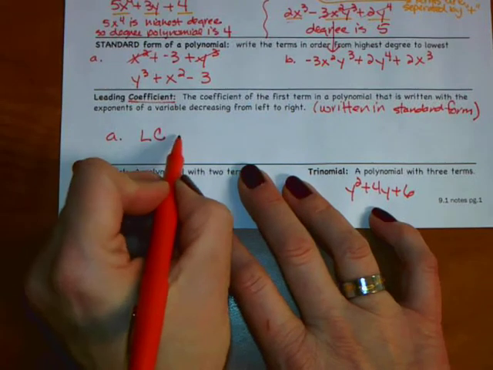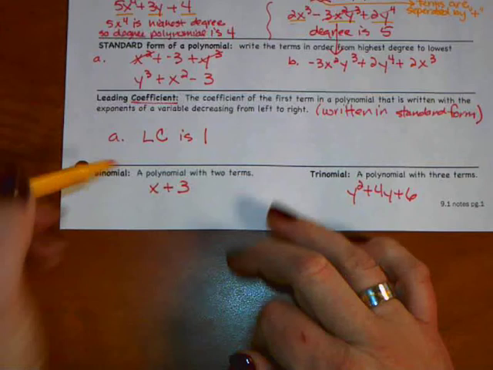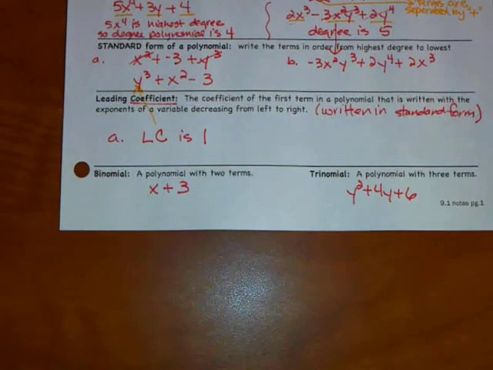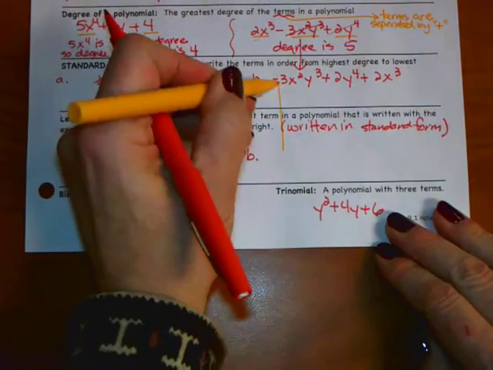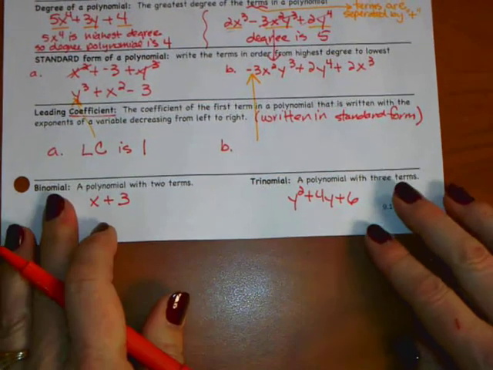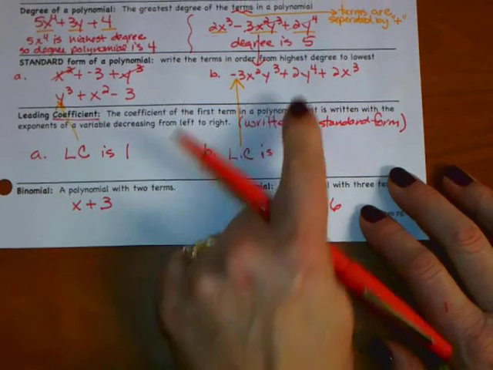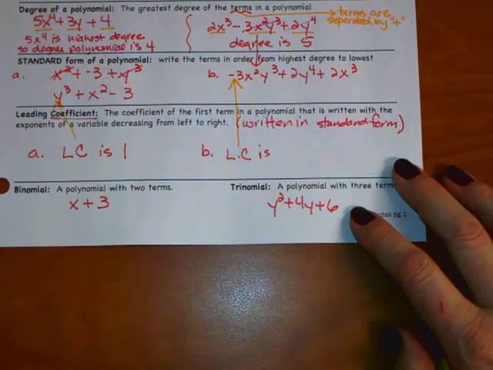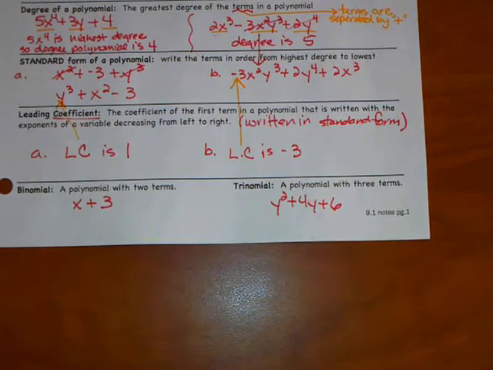I like to abbreviate LC, is 1 for A. I got that from here. For B, what's the leading coefficient? Leading coefficient is what? Of this one? -3. Okay.